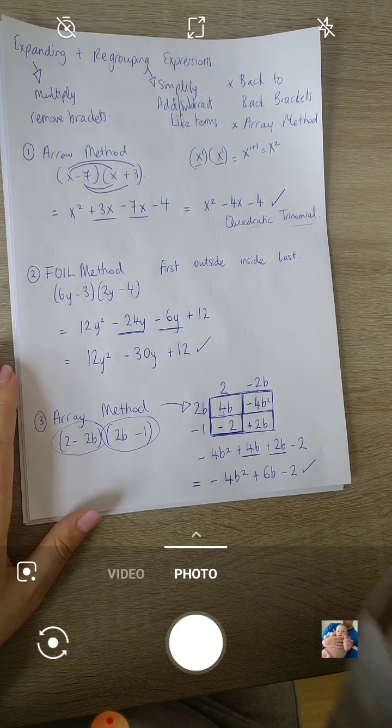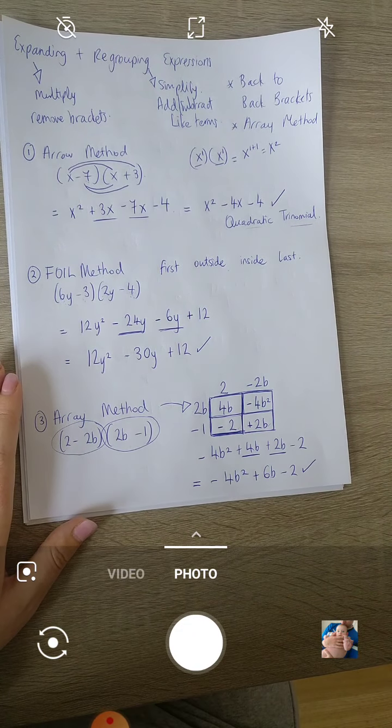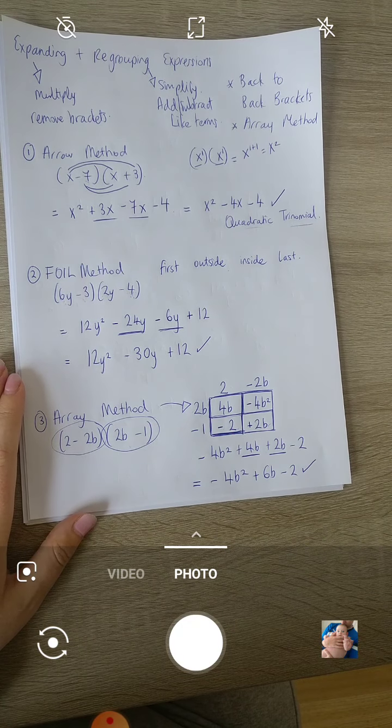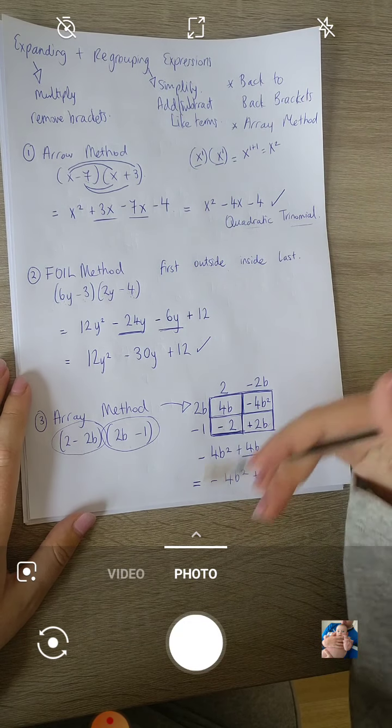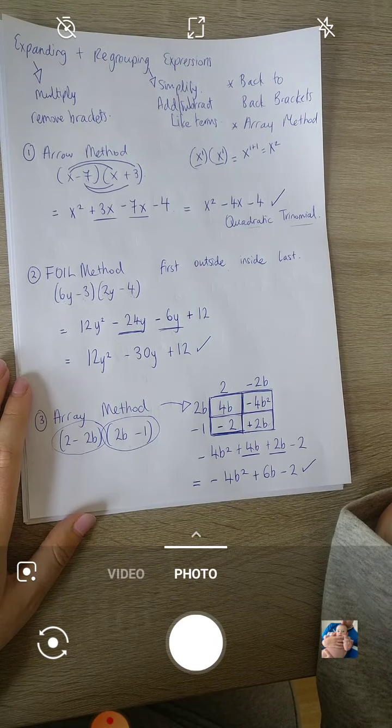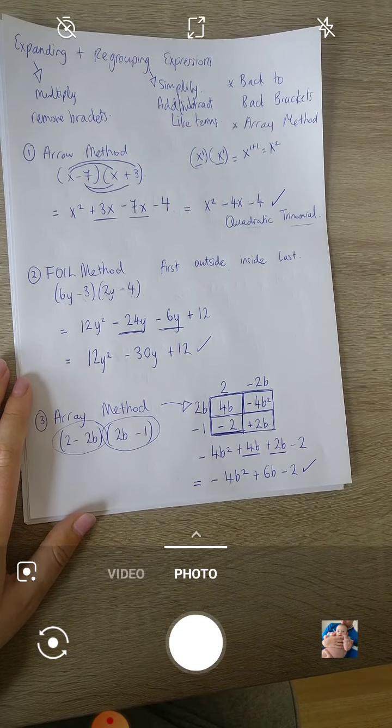Okay, so I'm going to stop that video there before we move on to factorizing. There's quite a bit when we move on to factorizing, so I want to keep it on its own. So that section there is multiplying back-to-back brackets or expanding and regrouping expressions.